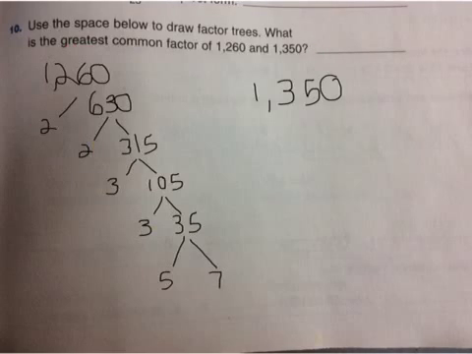Okay, they might both have 2 threes. This one has 2 threes, and this one will have 2 threes. You can put 3 squared at the top here. Okay, and then you have a 5, and this one might have a 5, or this one might have a 7. This one might have 2 sevens. Who knows? But remember to only take the one that they have in common and place it up here. Then you multiply all the prime numbers, and that'll give you your highest or your greatest common factor.